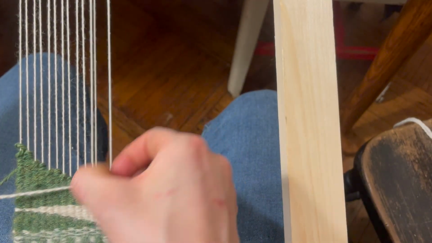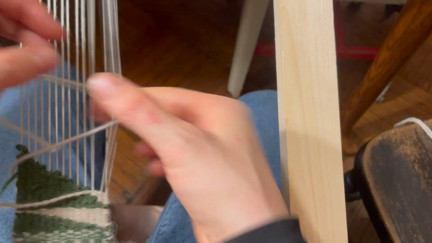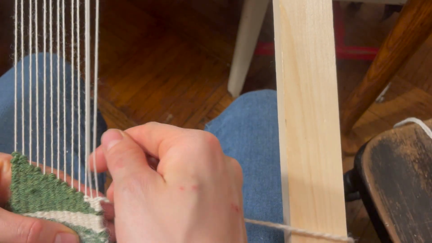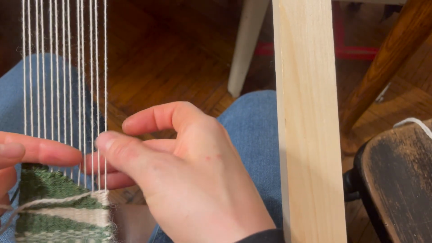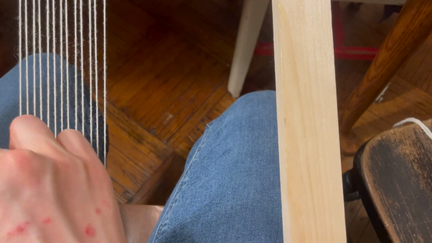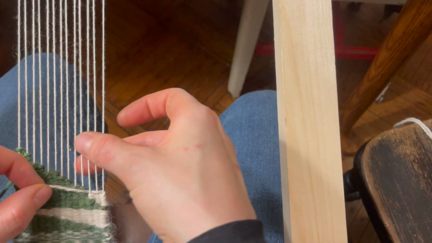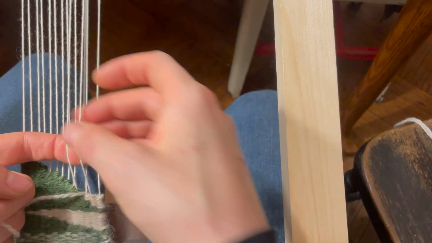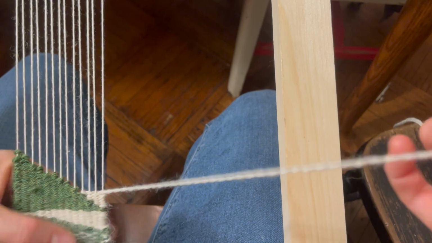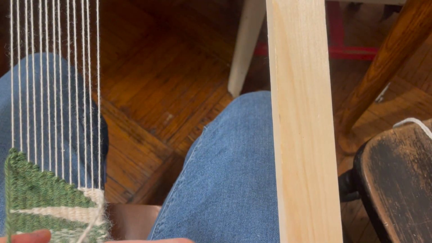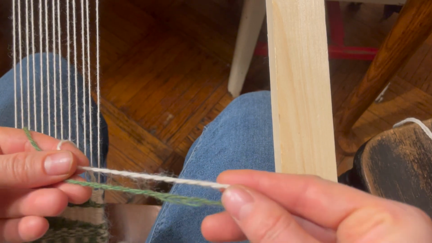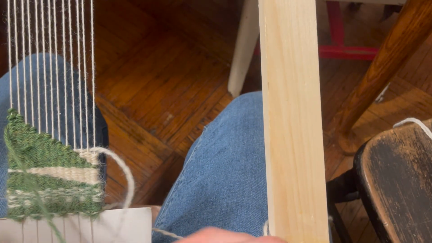And I'm just weaving again two on every warp thread before moving up. And you might notice, depending on your yarn, that they're not perfectly matching up in height, and that's just because the thickness of the yarn may not be exactly the same.